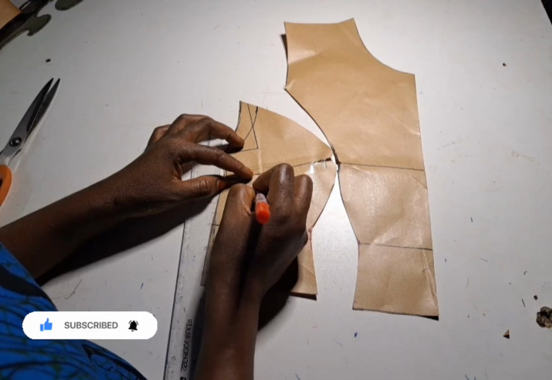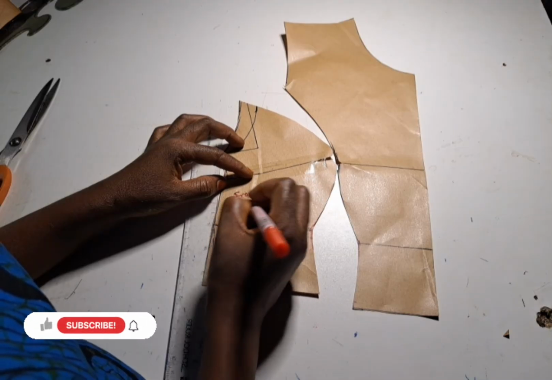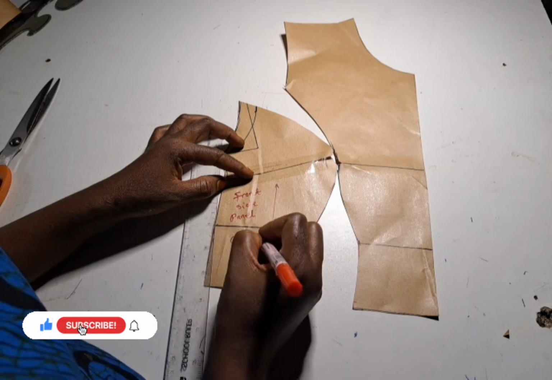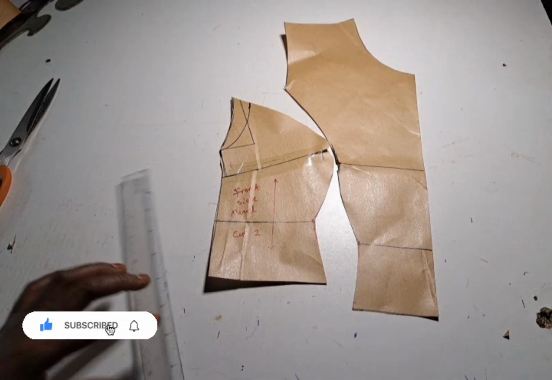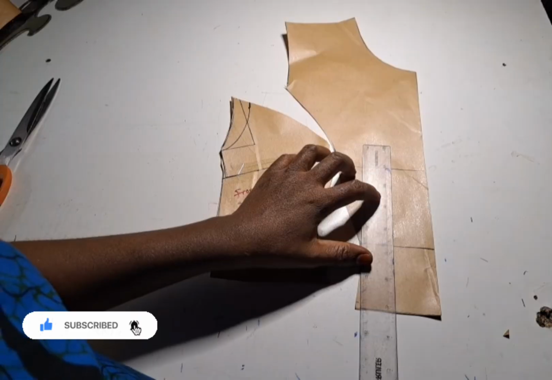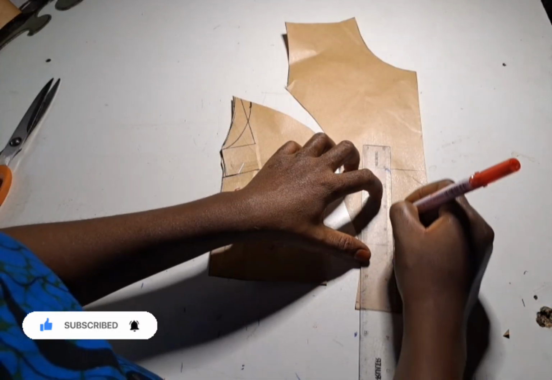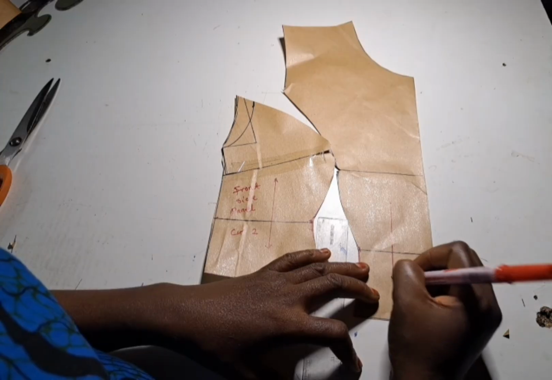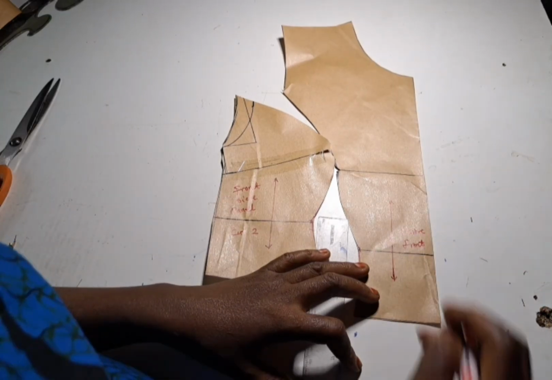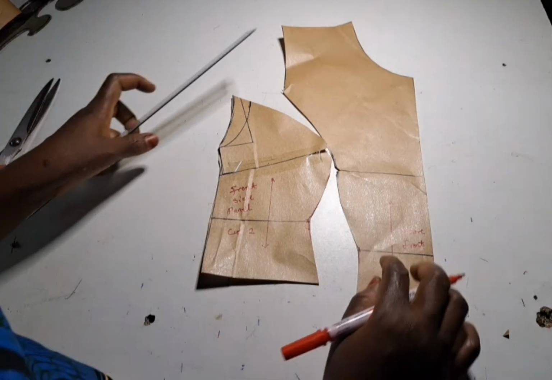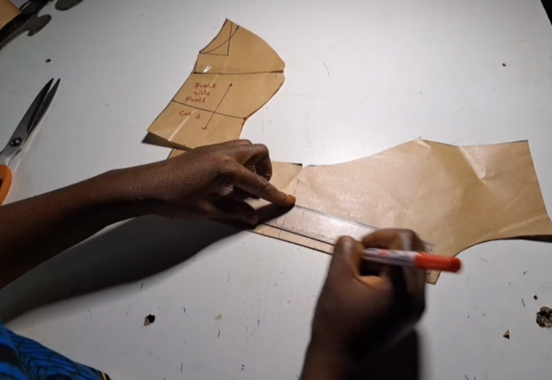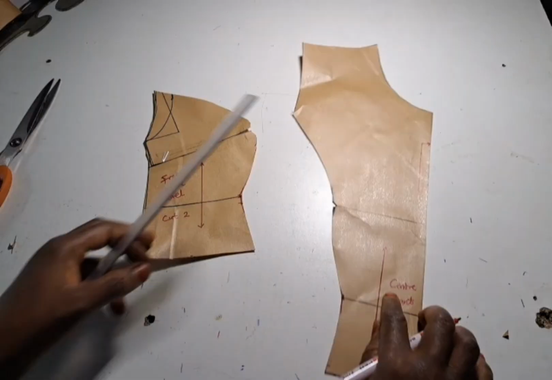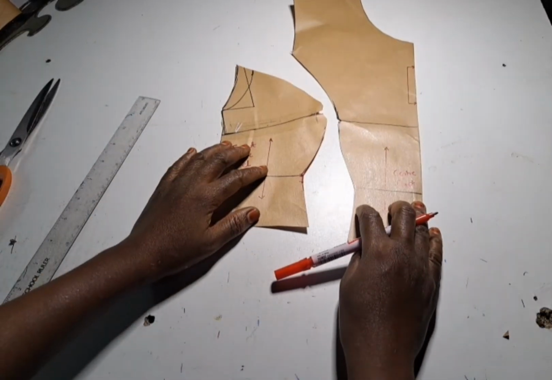Now the next thing I'm doing is adding my green lines to the pattern and indicating the center front, the side panel, then the number of patterns to cut when I'm transferring it onto my fabric. Now for the front, I'm adding my green line also. Then the front will be cut on fold. Yes, I'm indicating a cut on fold for the front. Now my front is ready.